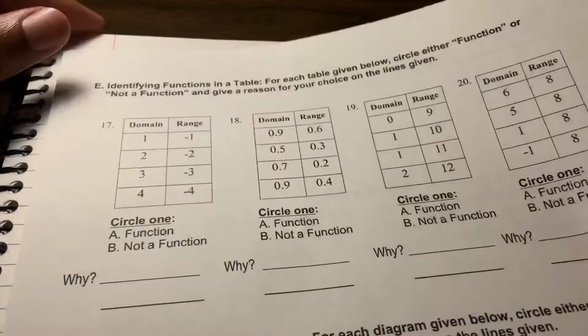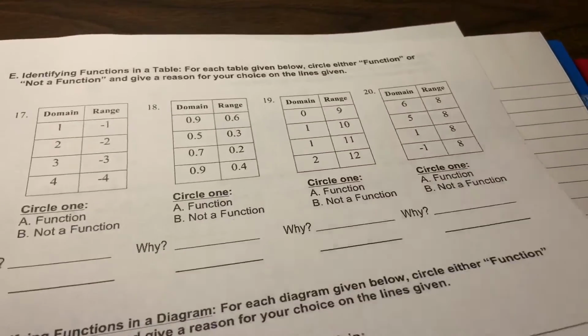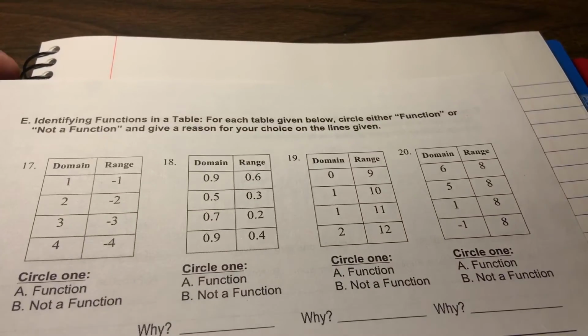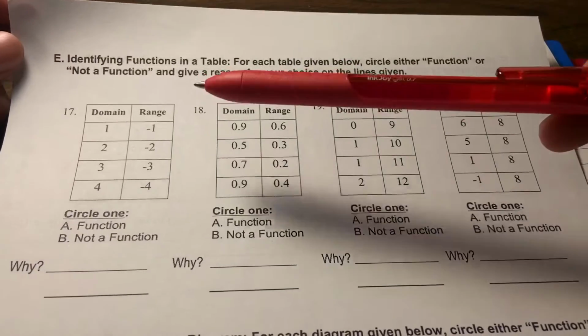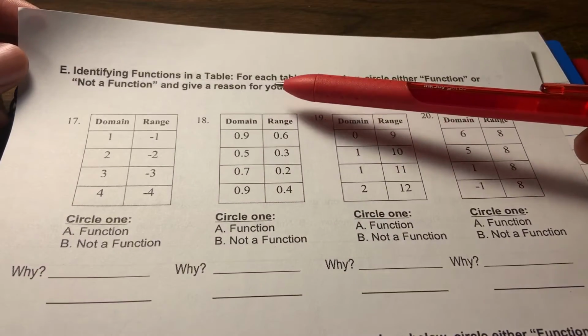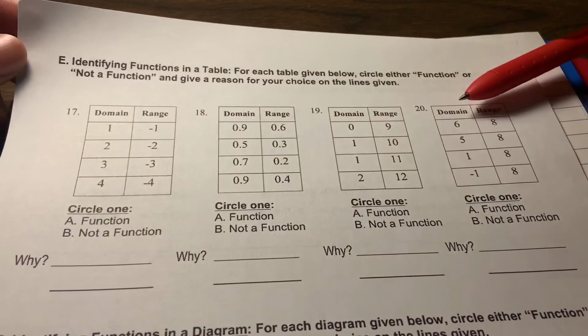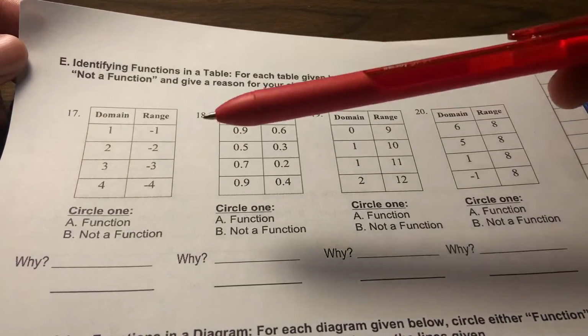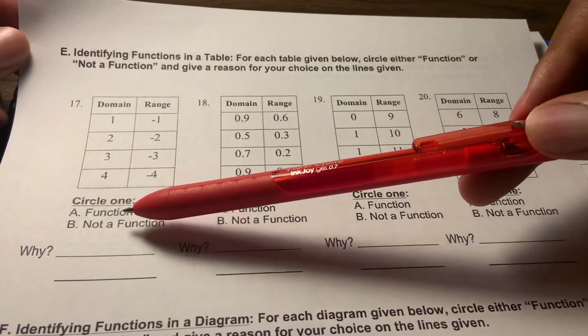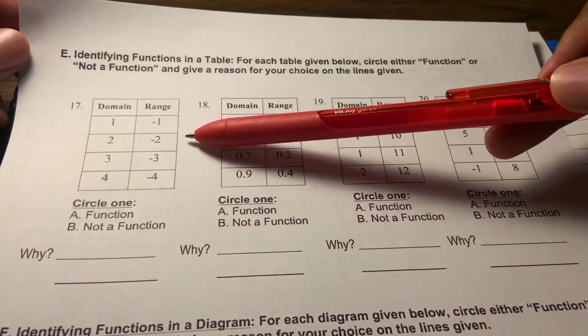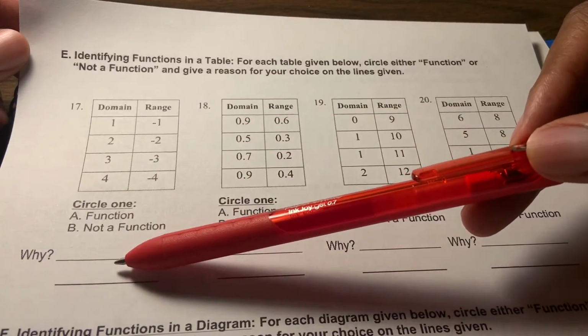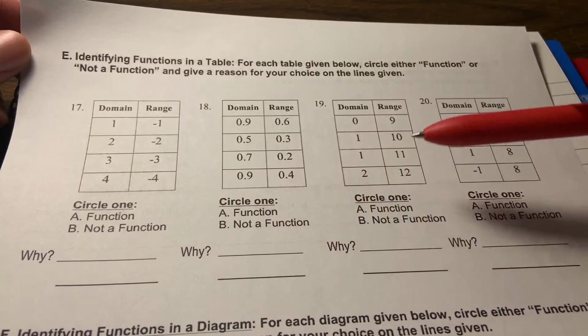Then we have the next part of our homework, which is right here. Notice once again, we have identifying functions in a table. I'm giving you 4 tables. You're going to circle one, function or not a function, for this table. Give me the reason why. Same thing for this one, and that one.